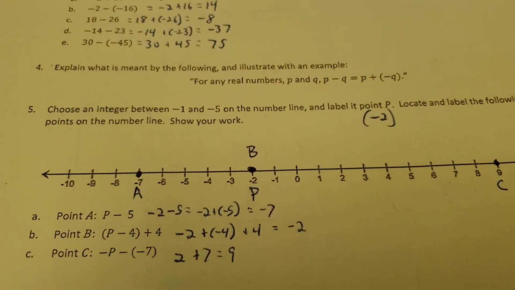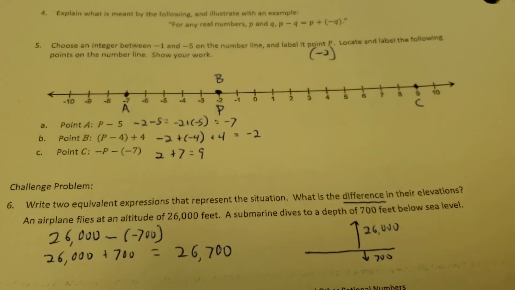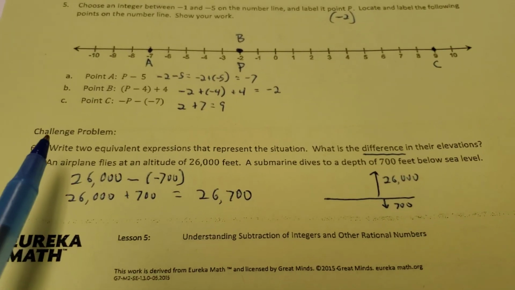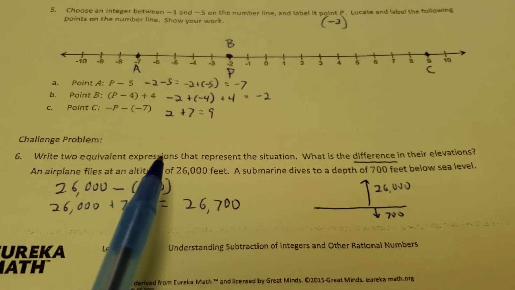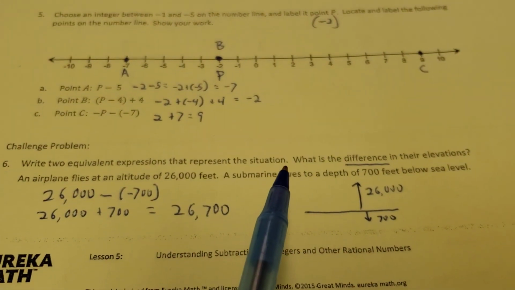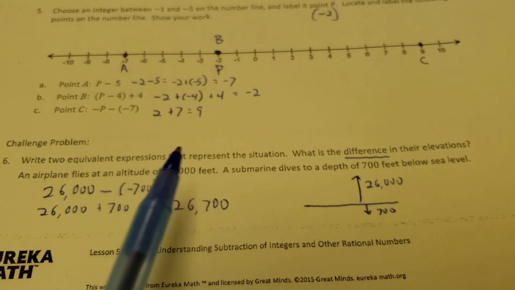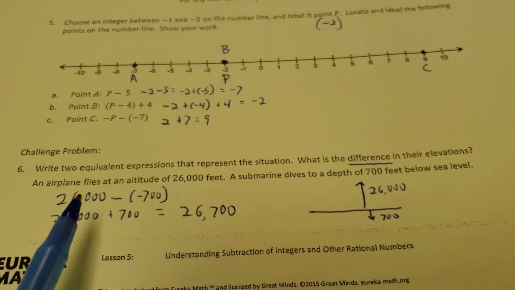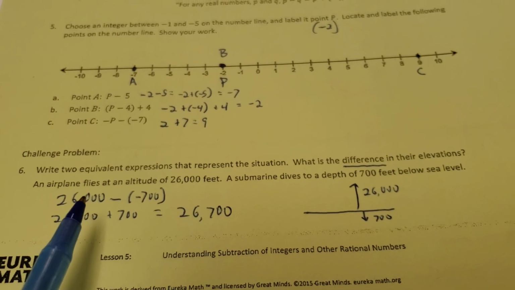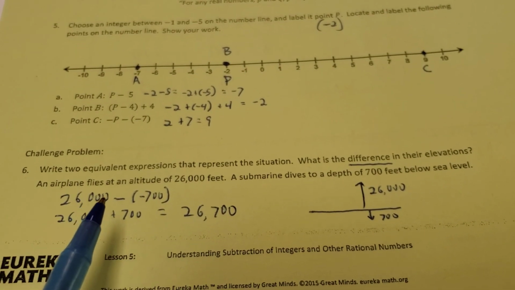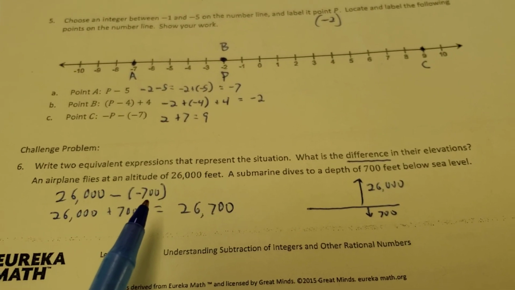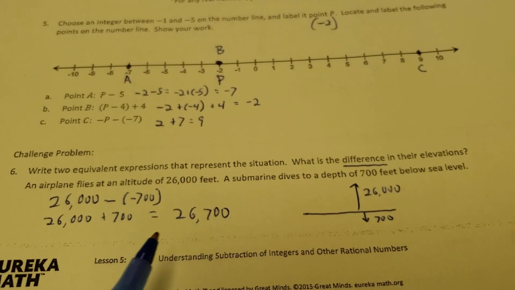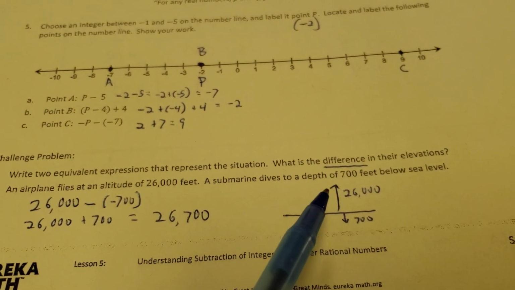Okay, we're not going to really spend much time on number 5 here. Let's slide on down to number 6. Kind of like the problem we had in our examples a few minutes ago, right? Two equivalent expressions represent the situation. What's the difference in their elevations? An airplane flies at an altitude of 26,000 feet. A submarine dives to a depth of 700 feet below sea level. Difference means subtract, so I'm going to take 26,000 minus a negative 700. Change it to adding the opposite, and I get a distance of 26,700.